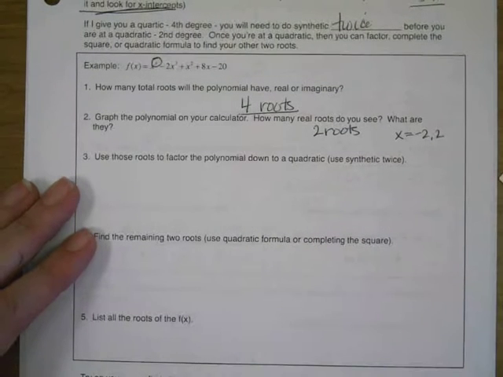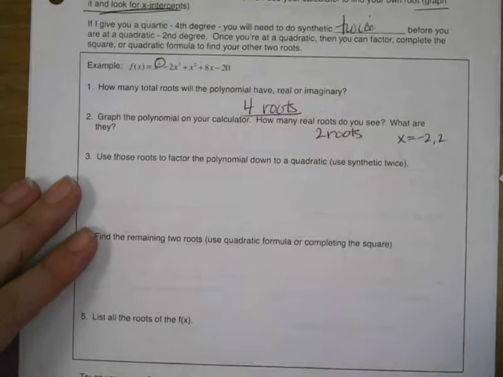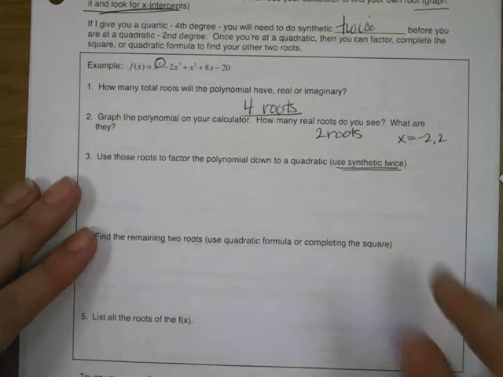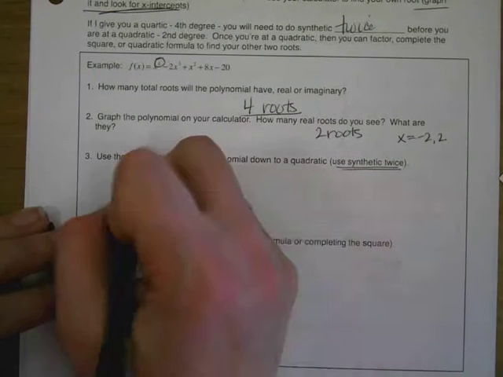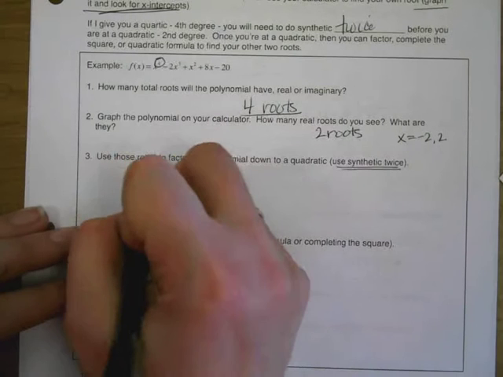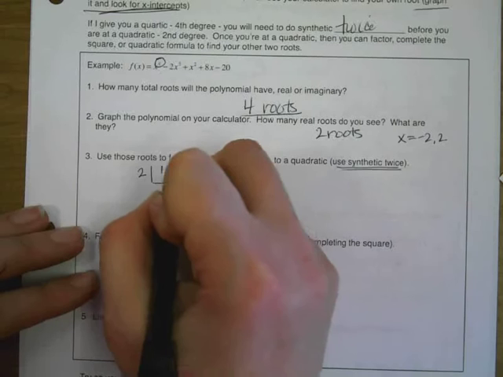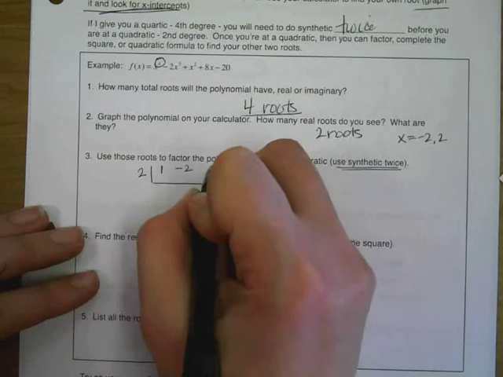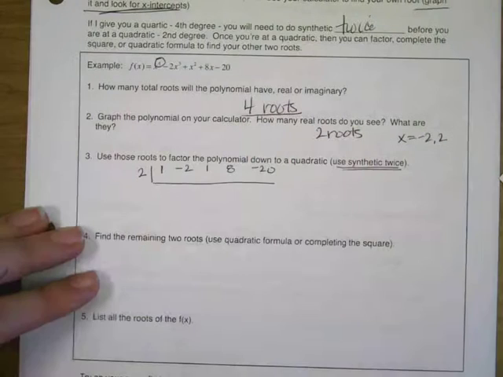All right, so our next step is to use those roots to factor the polynomial down to a quadratic. So we're going to have to do synthetic twice. So you're just going to pick one of these. Doesn't matter which one you start with. You'll get the same quadratic in the end. So I'm going to start with the positive 2 first. Okay, so I've got that fourth degree polynomial up there, writing all of those coefficients in.